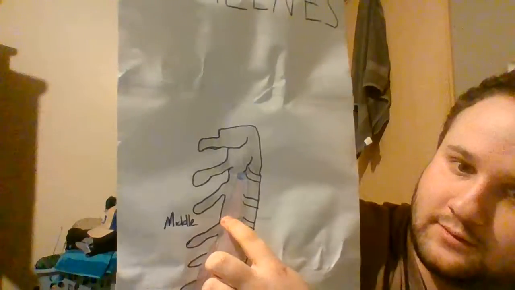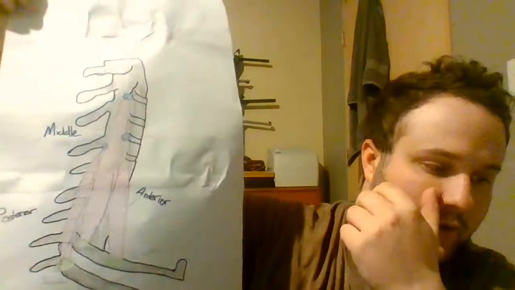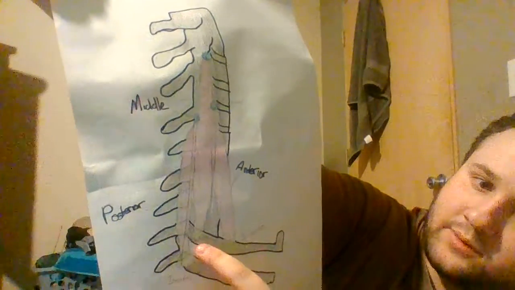Okay, so next is the middle scalene. That's the bigger one, and it is right there. And yeah, its origin is on the posterior tubercles of transverse processes of vertebrae C3 through C7. The insertion is the superior border of rib 1, posterior to subclavian groove, so it's right up here.